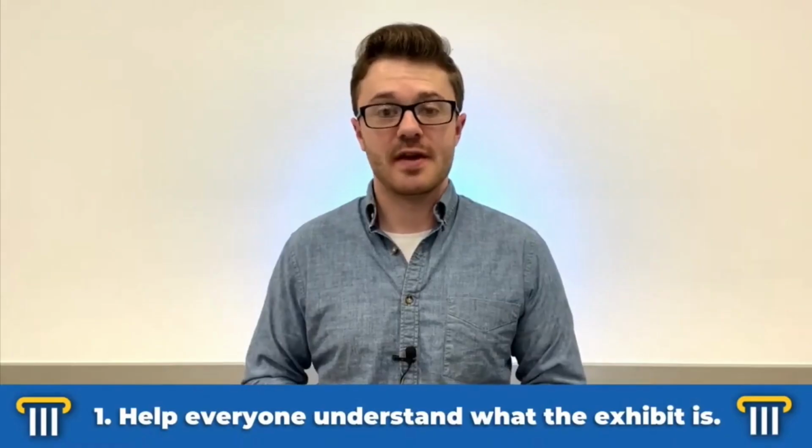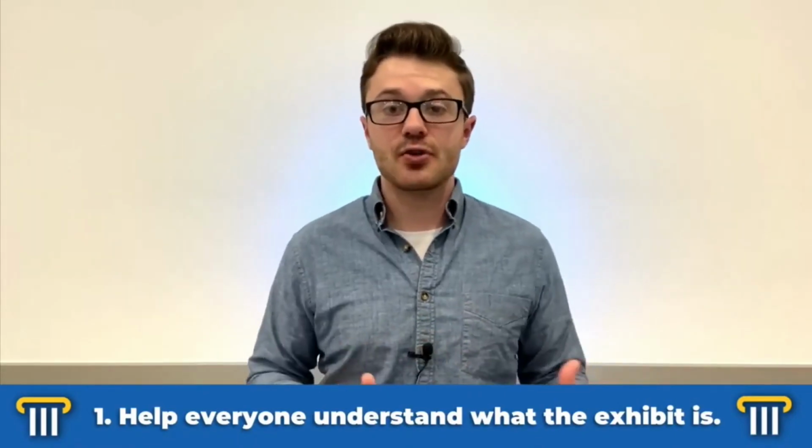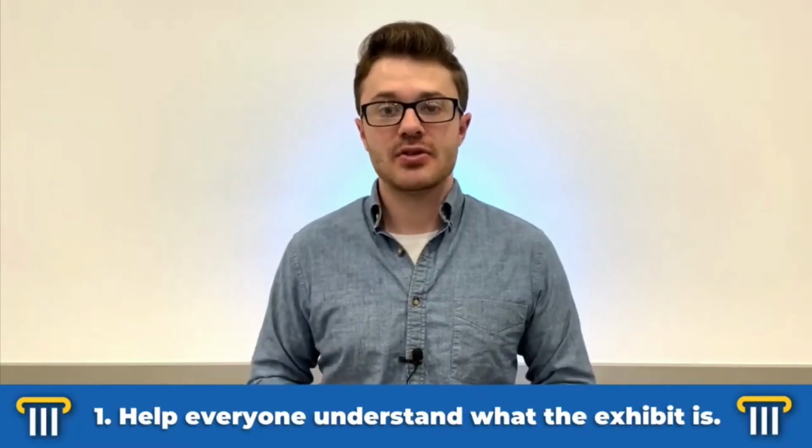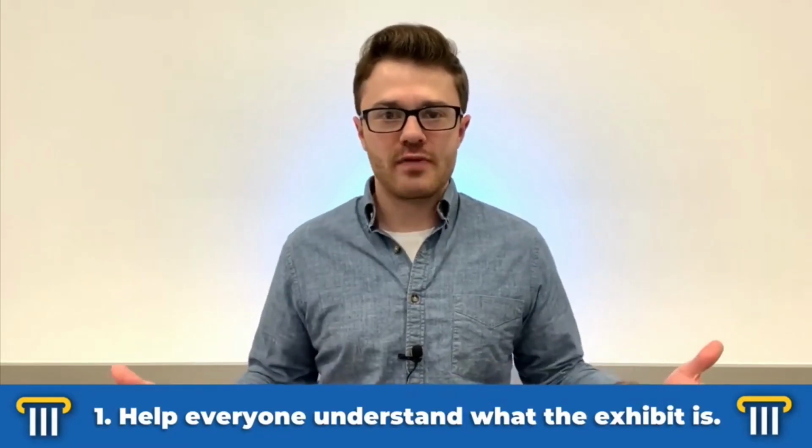Step one to getting an exhibit into evidence is you've got to help us understand what it is we're dealing with here. This comes before you even pull the piece of paper or the physical item out to give it to the witness. You've got to ask some questions that lay the foundation for what we're even talking about. So for example, if we're talking about a cell phone record, you might ask the witness a few questions about that cell phone record in a general sense.